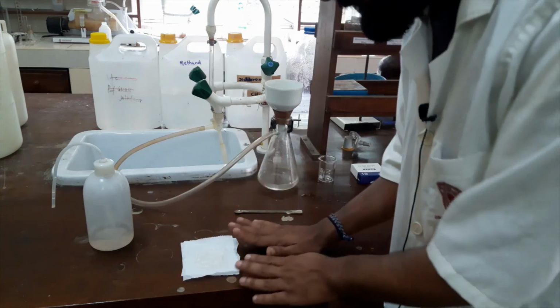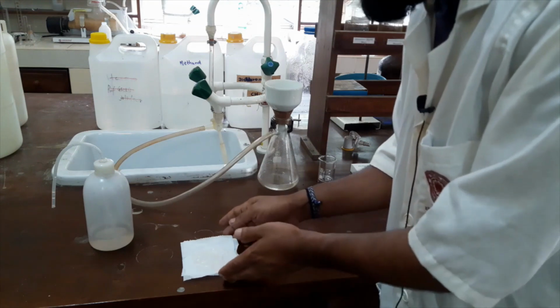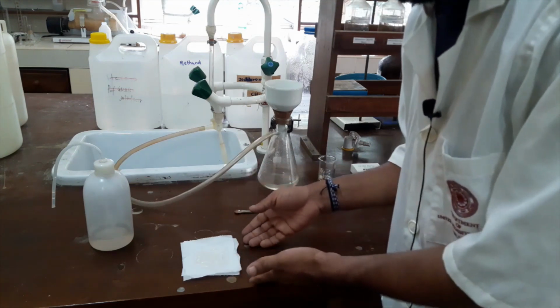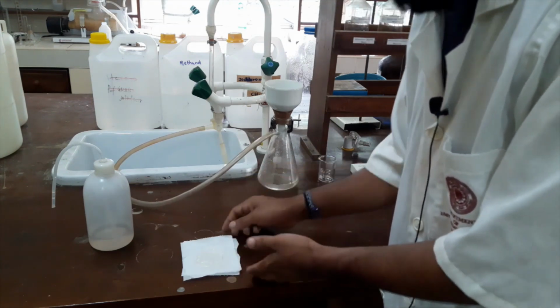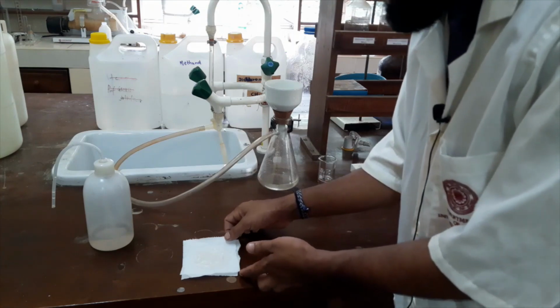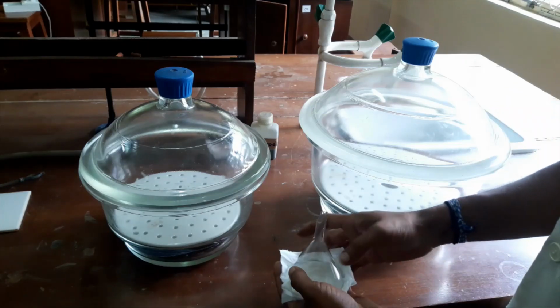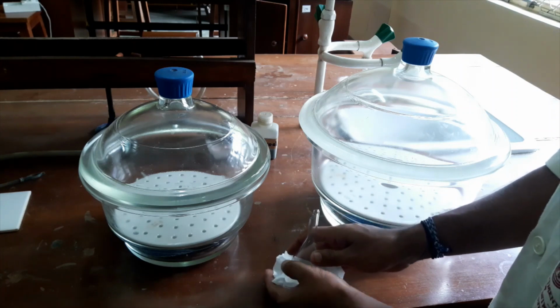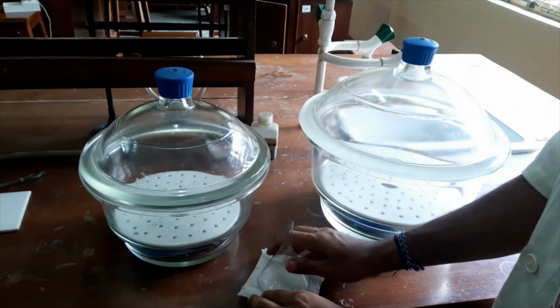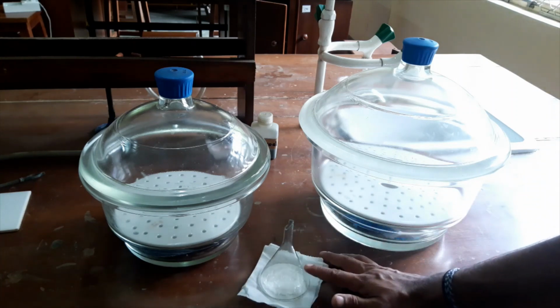After labeling this tissue paper, I will keep this setup within the desiccator to dry out. On filter paper, I will transfer these crystals into a desiccator. Now here we have our desiccator. Here we have our sample.